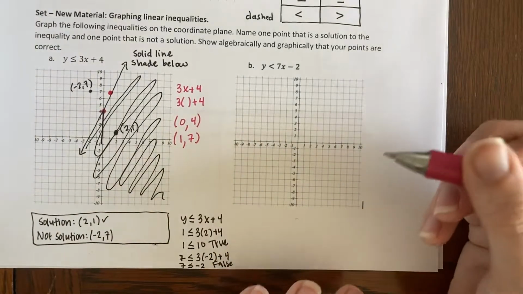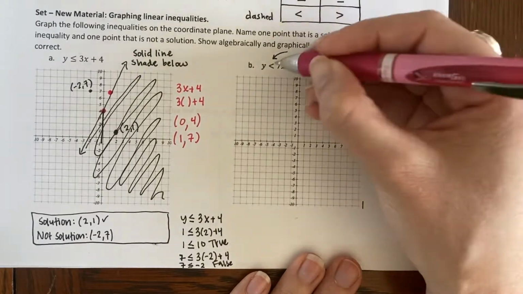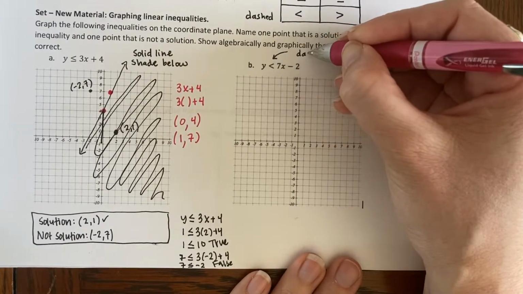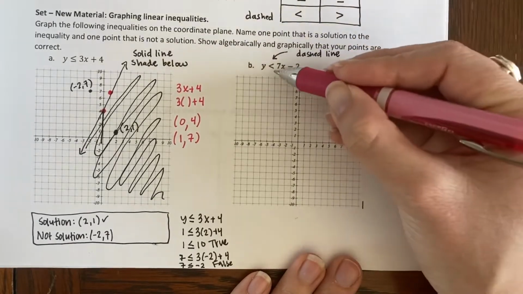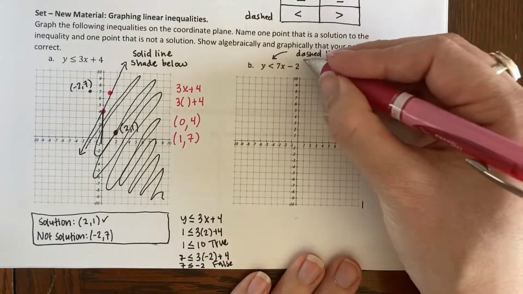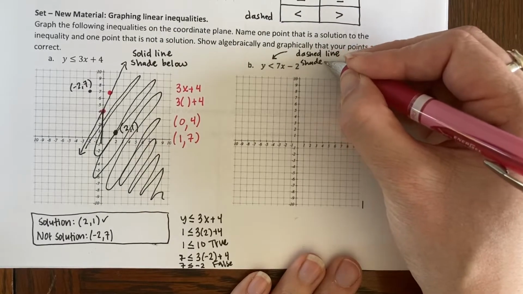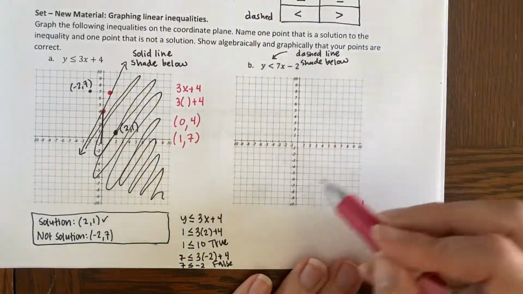Okay, question B. I look at my inequality. There's no line, so that means it'll be dashed. I then look and see that it's less. That means I shade below. I will use this at the very end when I graph.